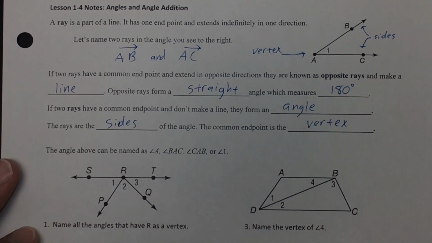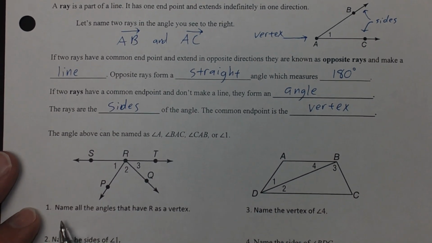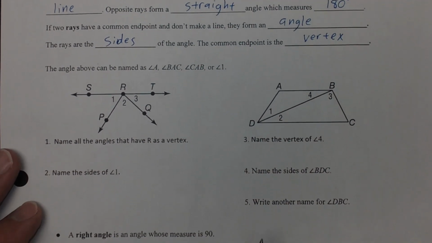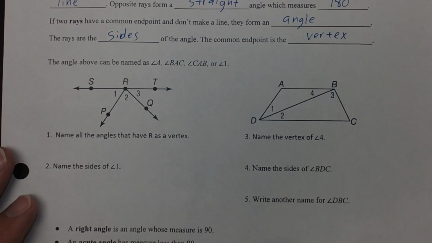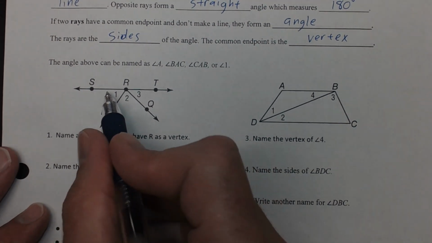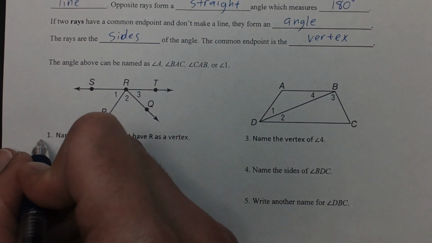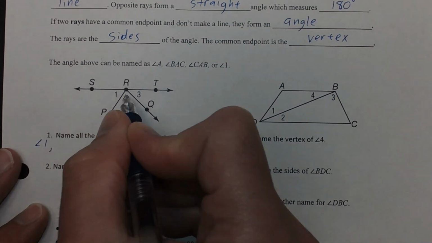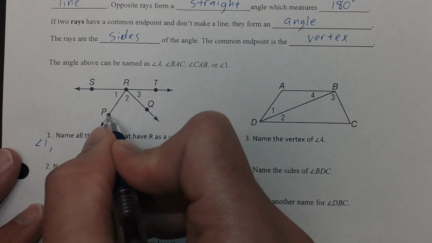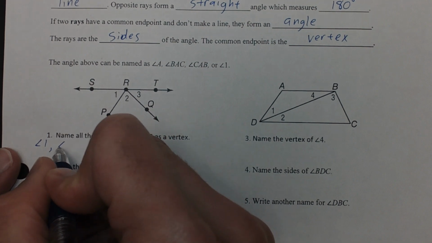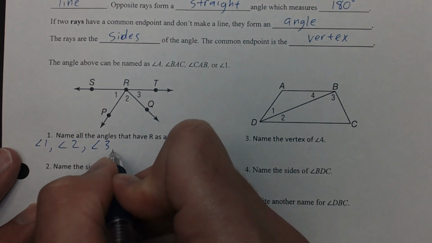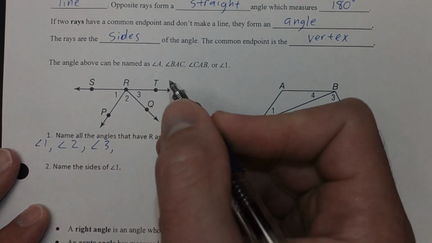So here's another angle. In example number 1, we're asked to name all the angles that have R as a vertex. So let's pick the smaller ones first. We can call this angle 1 because it has point R as a vertex. Angle 2 is another one with R as a vertex. Angle 3. And those are the numbered names for those angles.